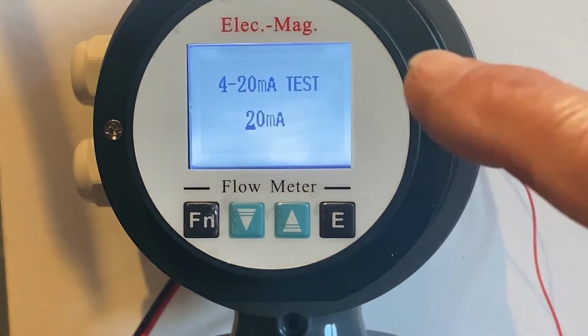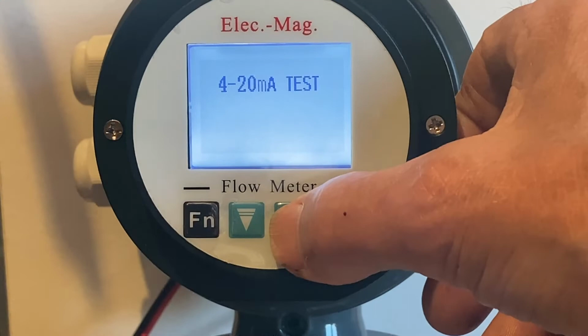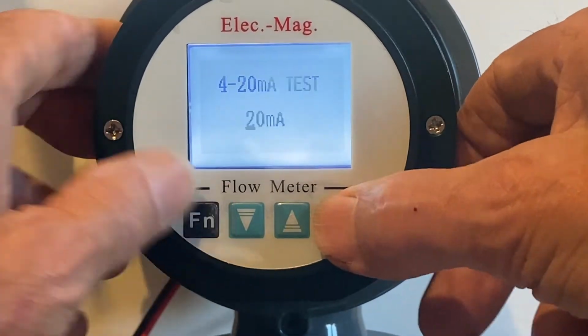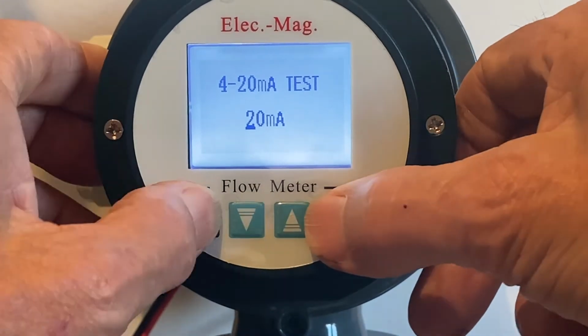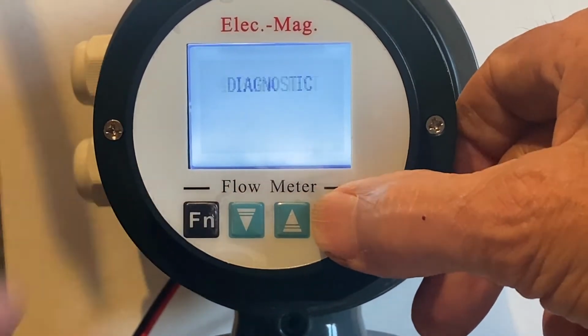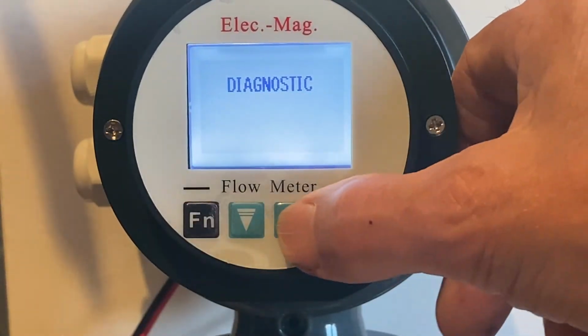It's critical that you do not inject 24 volts DC into this machine. When we're out of the test, it goes back to 4 milliamps.